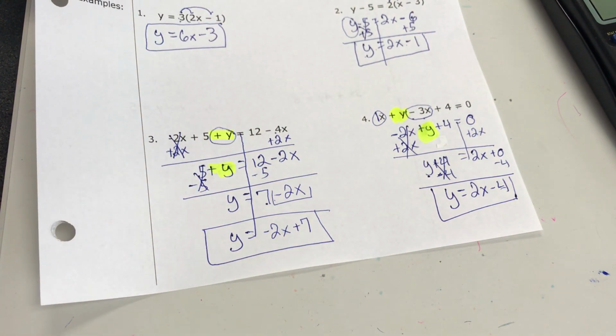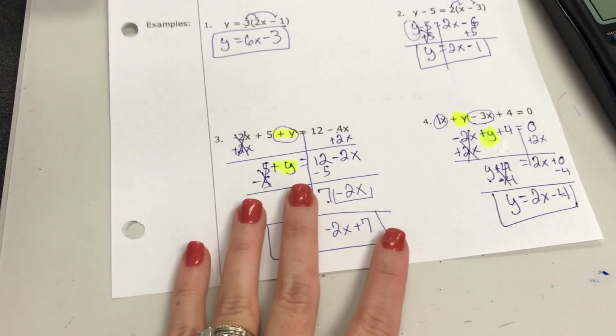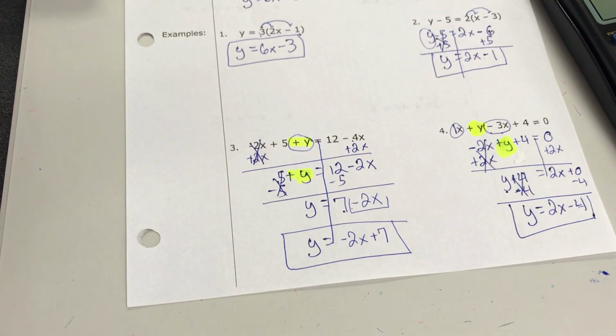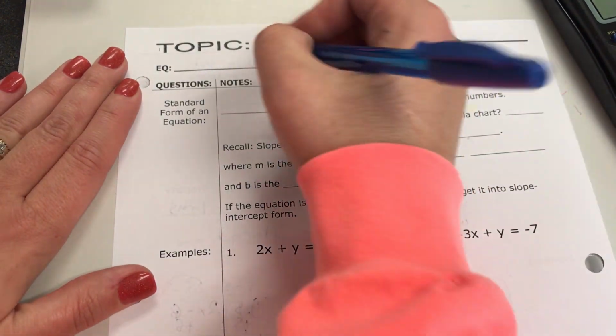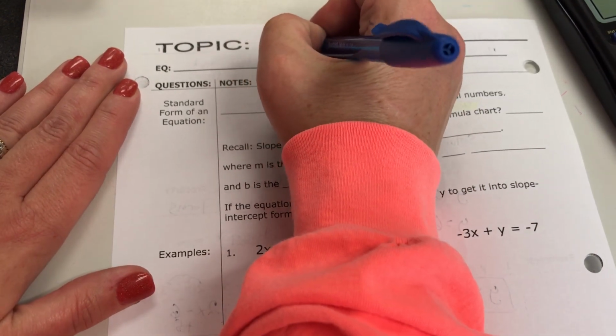All right? So the question is, how do I solve for y with distributive and combine like terms? You distribute, you combine like terms, and you simply just solve for y. And you use all the rules that you already know about solving equations. All right? So what I want you to do is I want you to flip it over, and we need to do one more. And this one is going to be standard form.